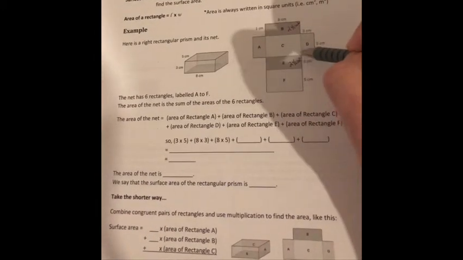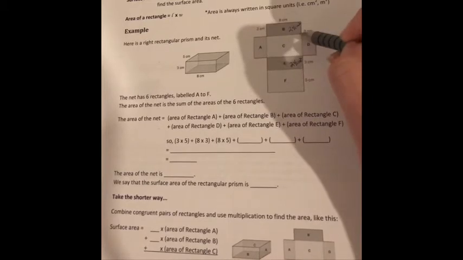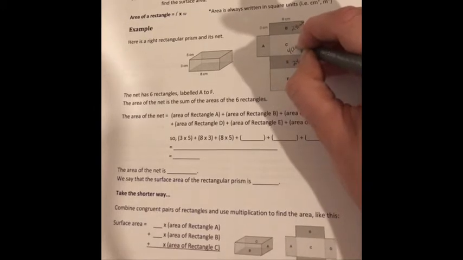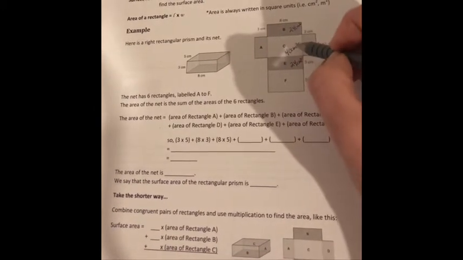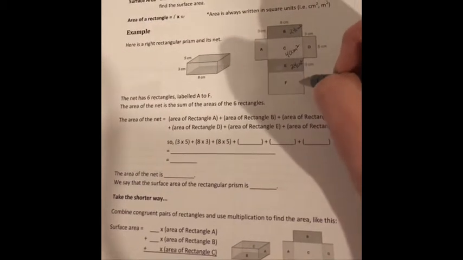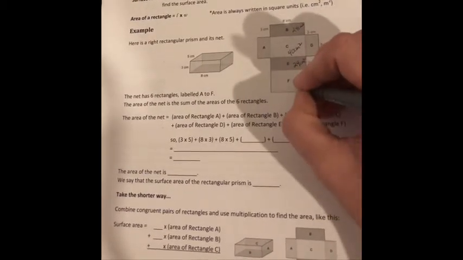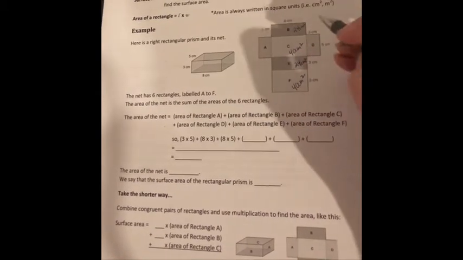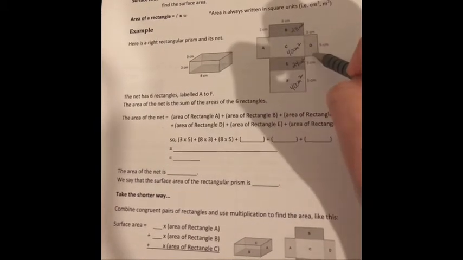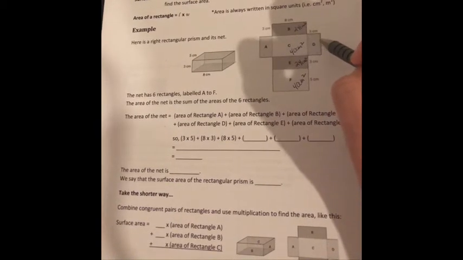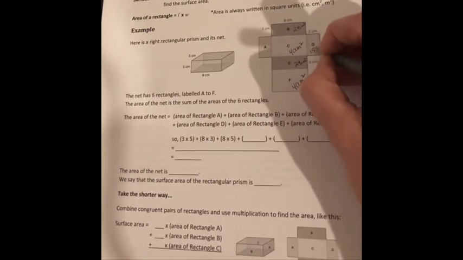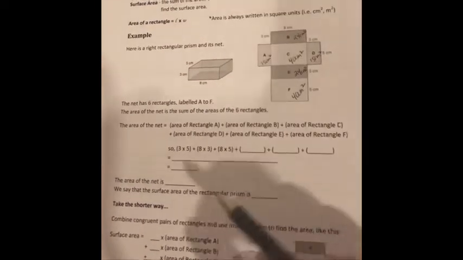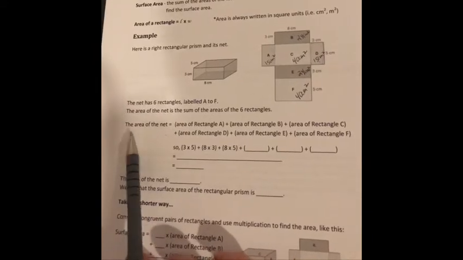This C right here, this length would be 5, this length would be 8. 8 times 5 would be 40 centimeters squared. Another rectangle like this would be this bottom F, which would be, again, 8 times 5, so this one would be 40 centimeters squared. These two rectangles are the same as well, being 3 by 5 centimeters, so they would be 15 centimeters squared for their area.